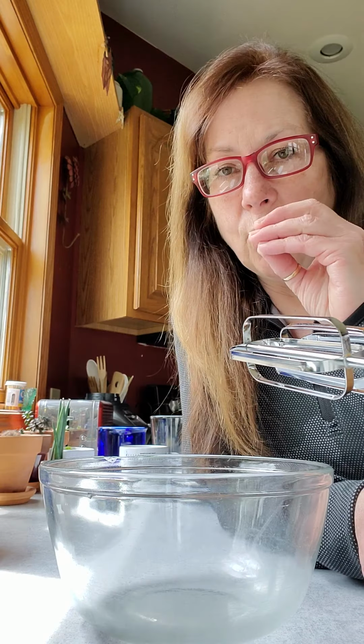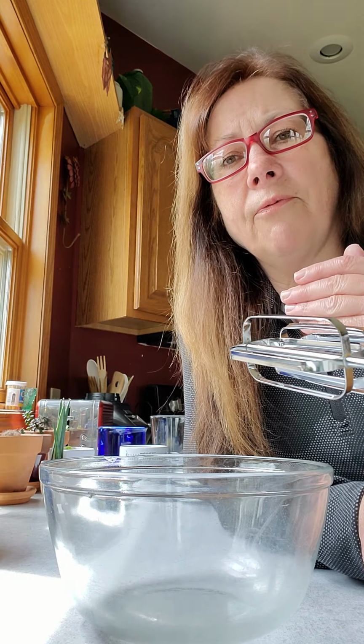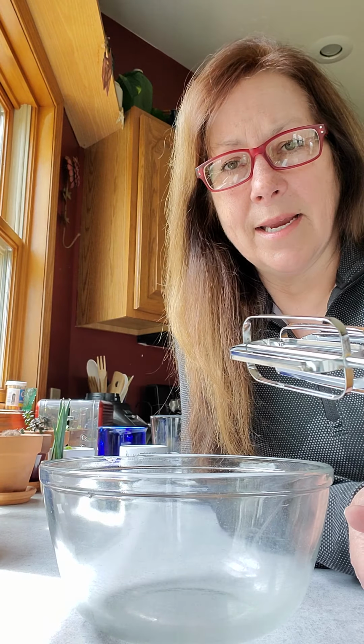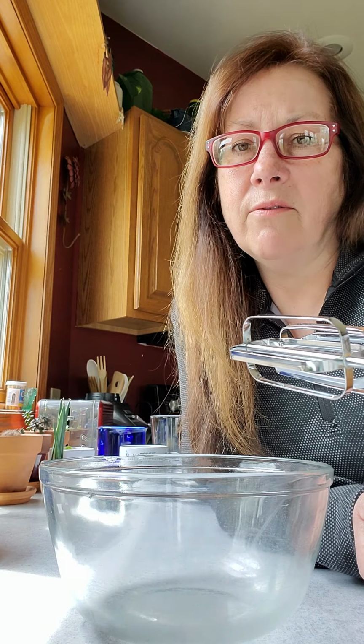Even when you bake bread, those holes that are left in the bread are left over after you bake it from the carbon dioxide that was made during the process of fermentation from the yeast. So I thought, well, I'm going to look it up. Turns out I was right.